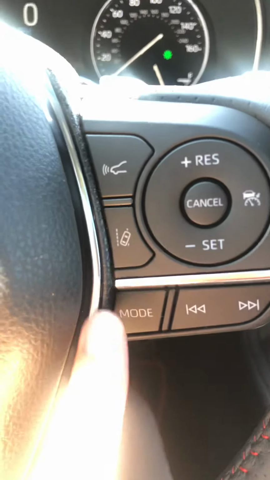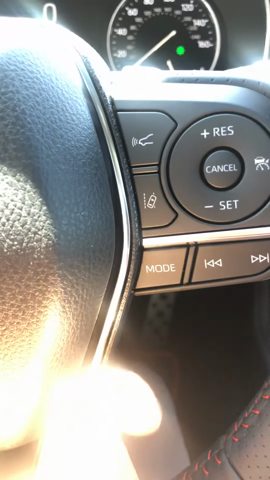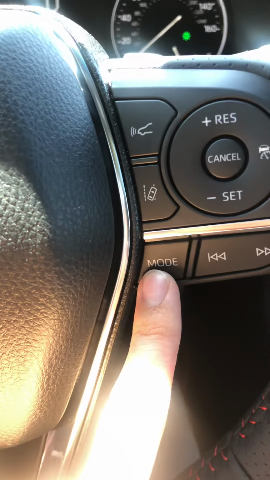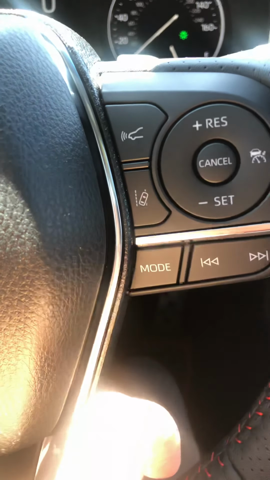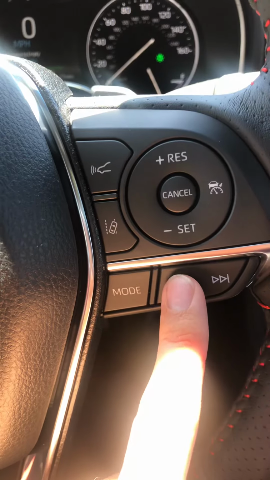Again, this is the lane departure. Mode is going to go through your sources on your audio. So if you're on AM and you push this, it's going to go to FM. Push it, it's going to go to XM or Bluetooth, whichever one you have next. And then every time you push it, it goes through your different sources. These are going to go through your presets or your music on your phone.